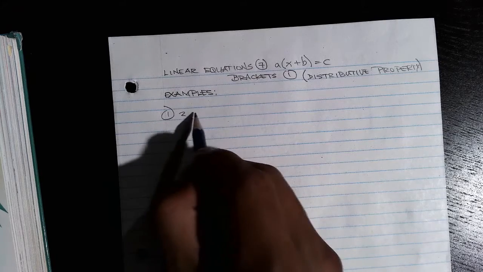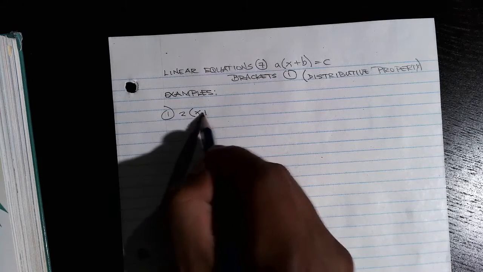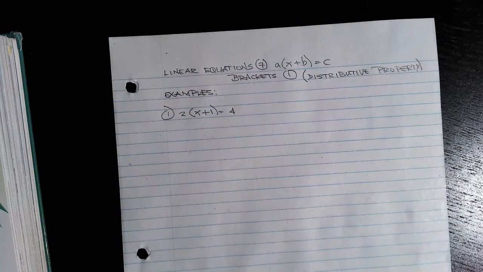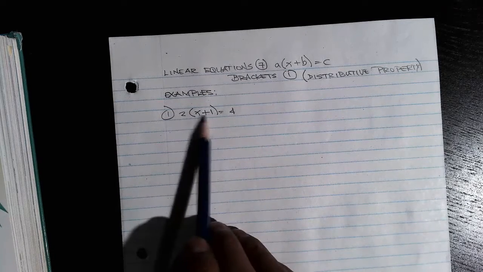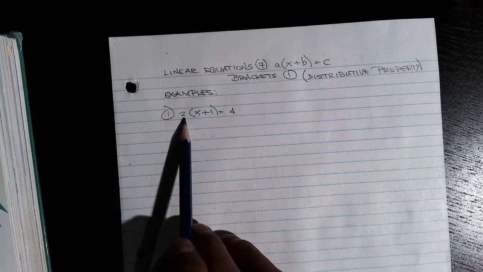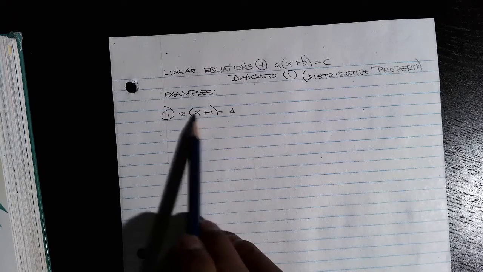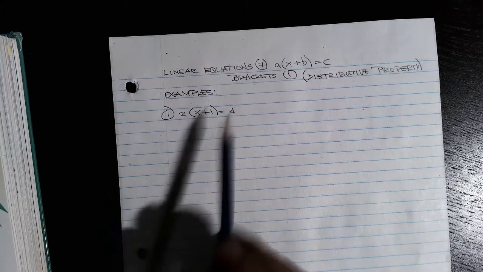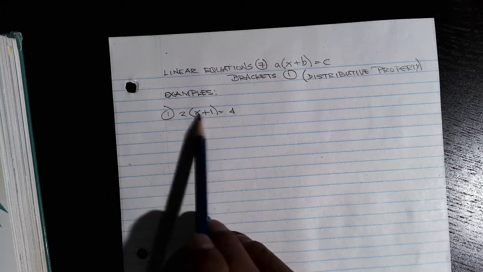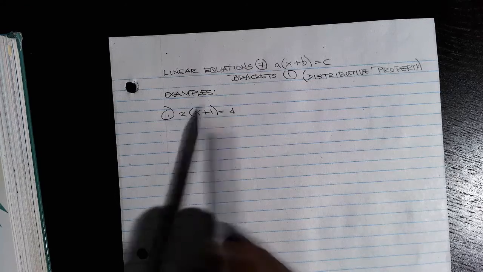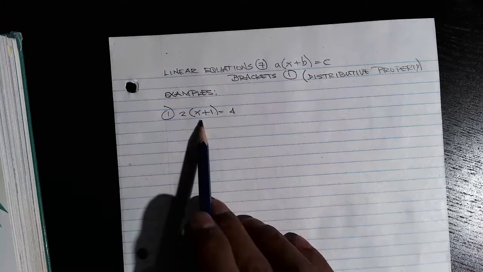Nice and easy again. 2 times (x plus 1) equals 4. By now I'm starting to guess you're finding the mental math for this a little bit difficult, but maybe not. In other words, 2 times what, if this is all solved in brackets, will give you 4? 2 times 2 will give you 4, so this must be equal to 2. Well, what plus 1 will give you 2? Probably 1. Well, we'll get to that answer, hopefully.